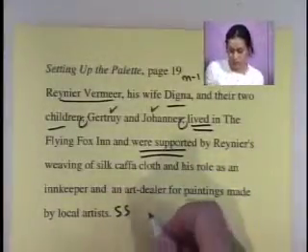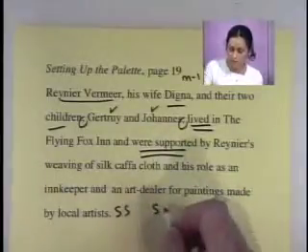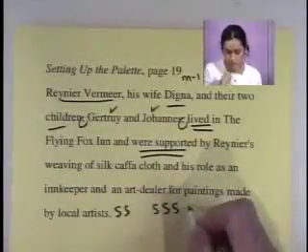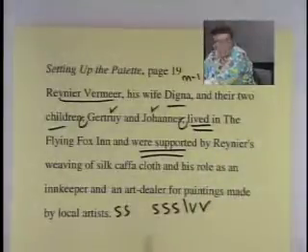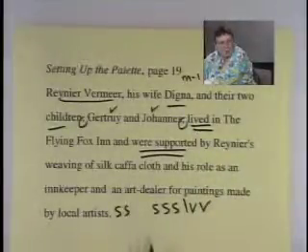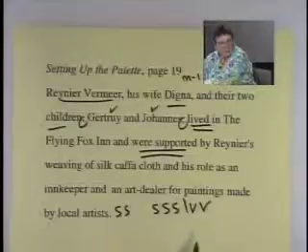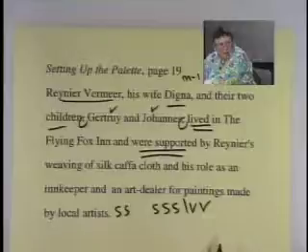We have Renier Vermeer, and we have Digna, and we have children, and then we have 2 verbs, lived and were supported. By the way, notice that the subject words all go together and the verb words all go together. This creates one main clause and one simple sentence.